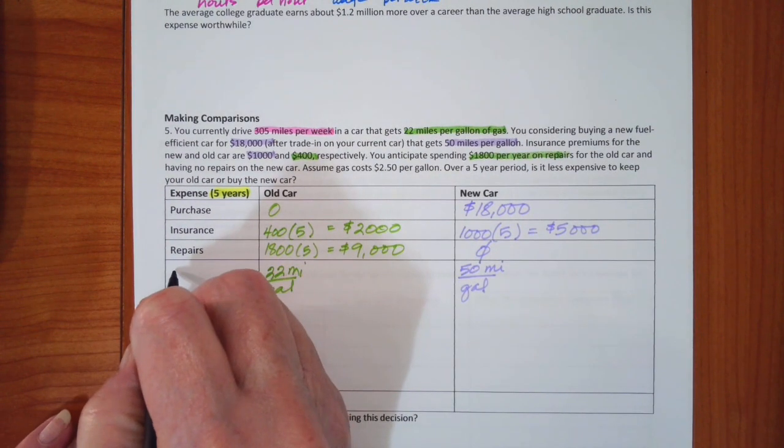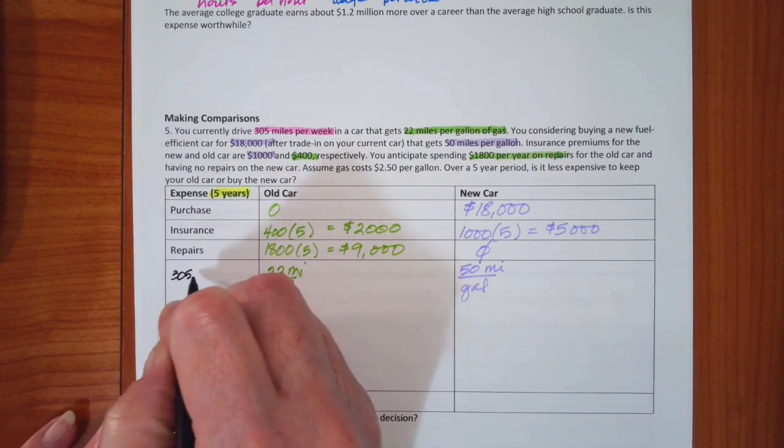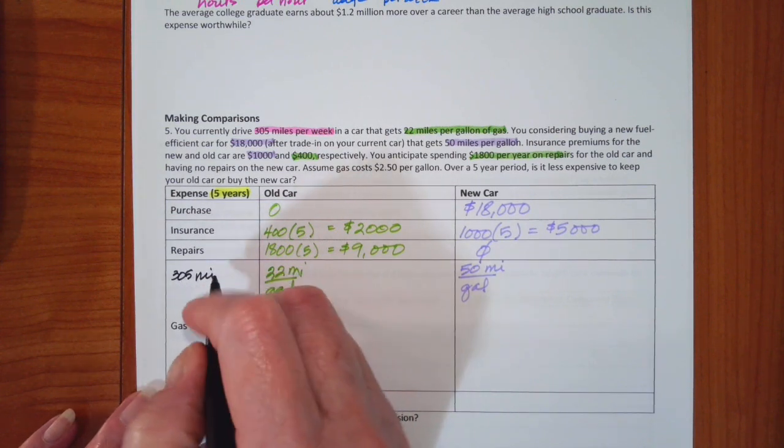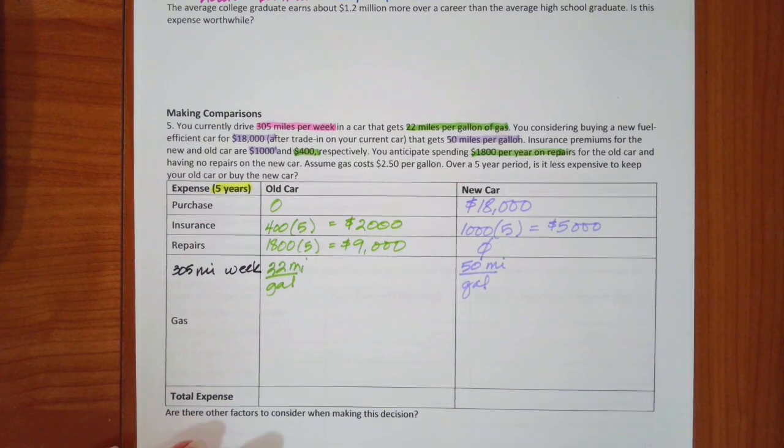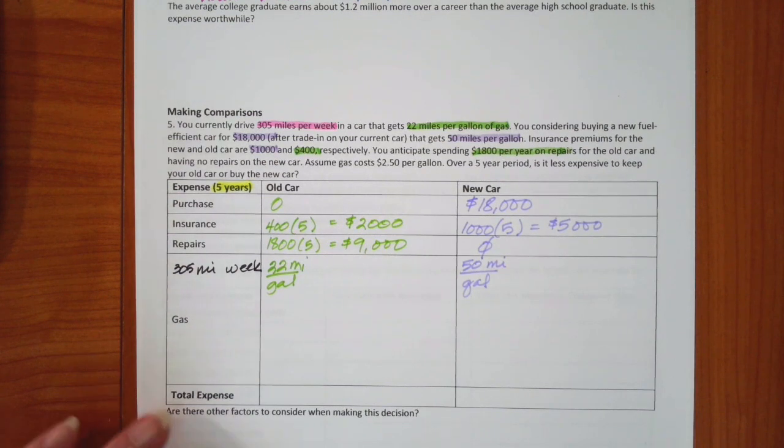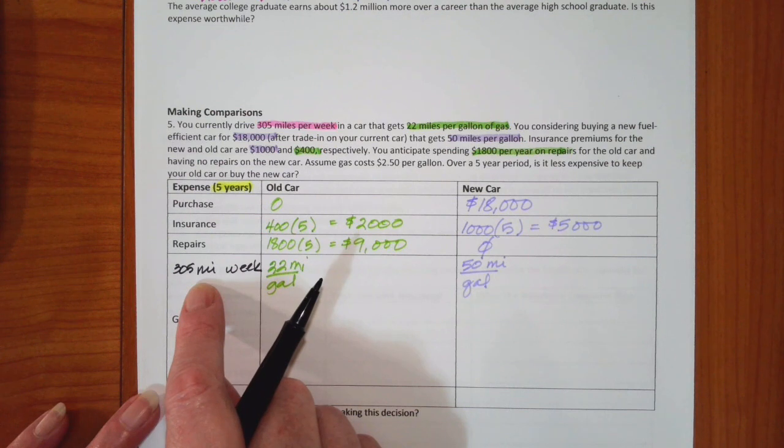Okay, so we have 305 miles in a week. So I want to know how many miles in 5 years. Okay. Well, there are 52 weeks in a year.